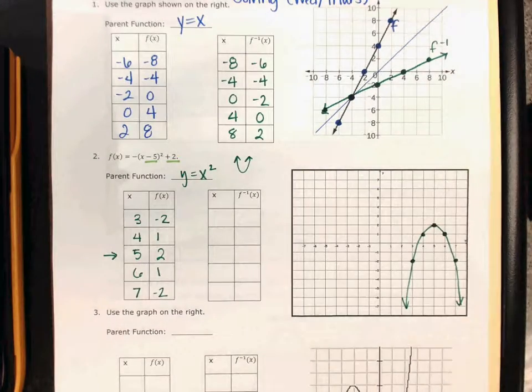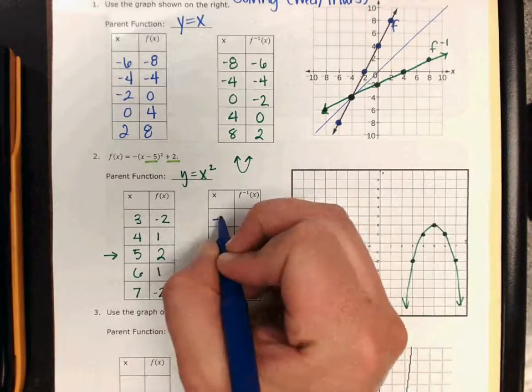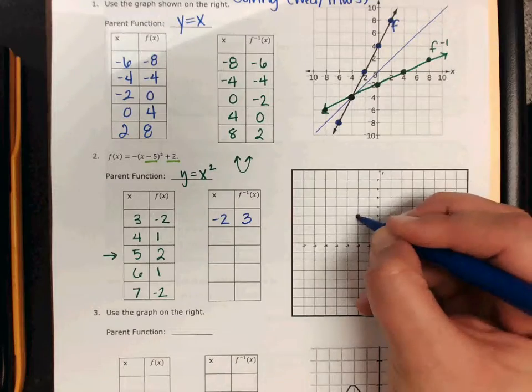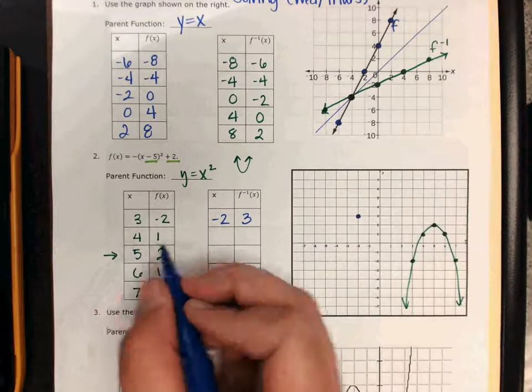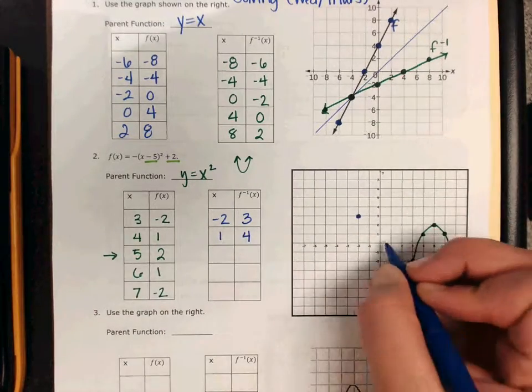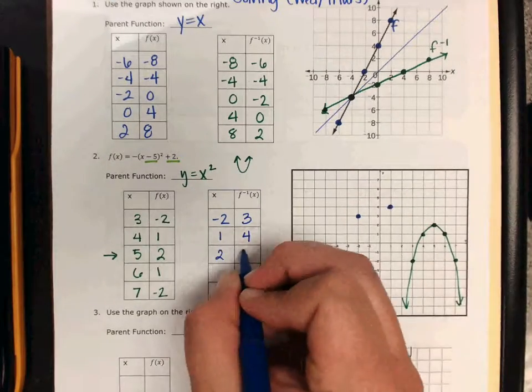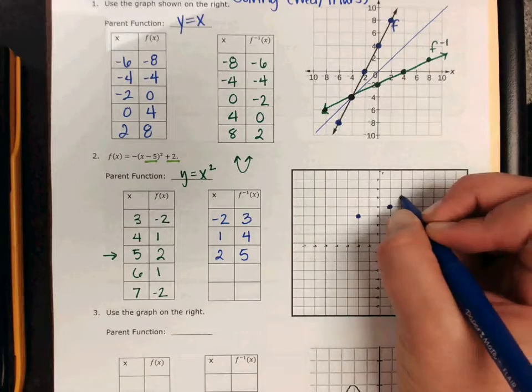Now, this is the first one that we've actually done that opens down. But remember, the process is exactly the same. You're going to switch the x and y coordinates and then regraph. So -2, 3 would be right there. 4, 1 becomes 1, 4. 1, 4 is right here. 5, 2 becomes 2, 5, which is right here.